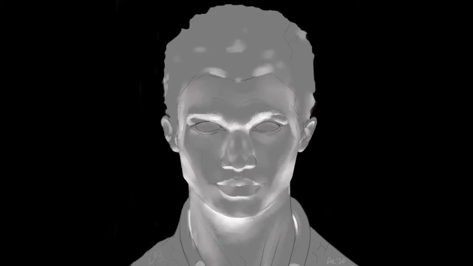helps with memorization. Basically, I'm very against the whole tracing method I see on TikTok. No hate to everyone, everyone learns differently, but this is how I do it and I just wanted to share. So this is my reference image I got off Pinterest.